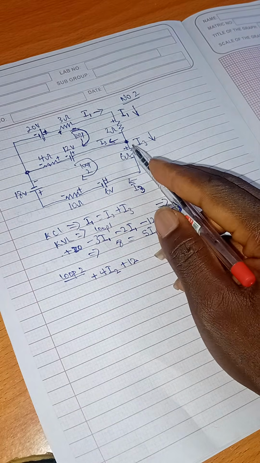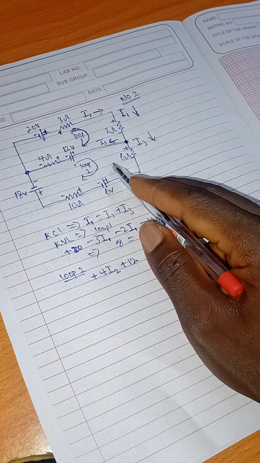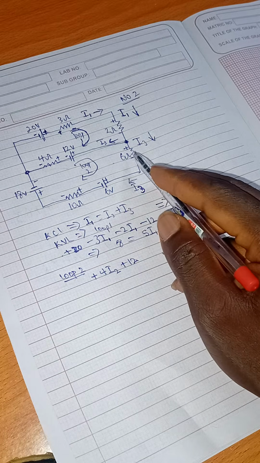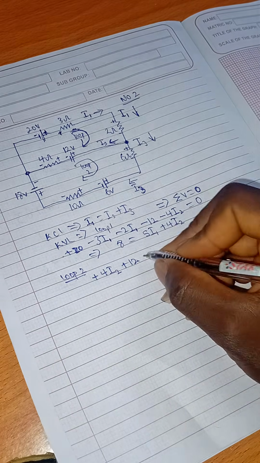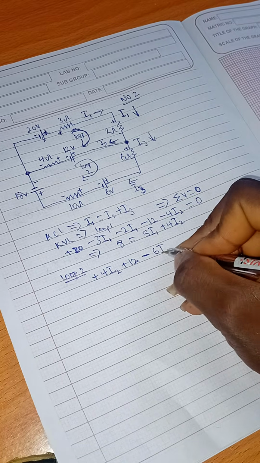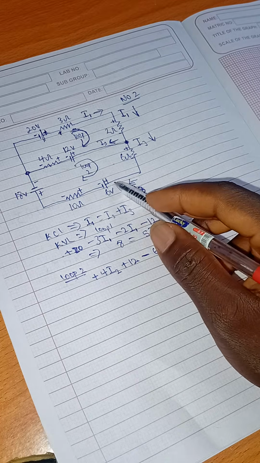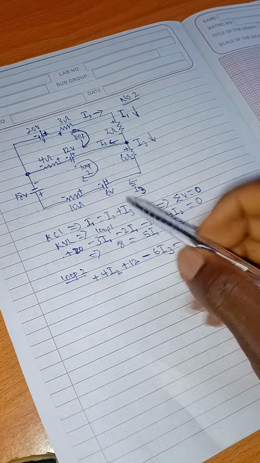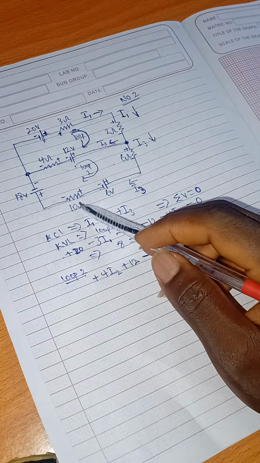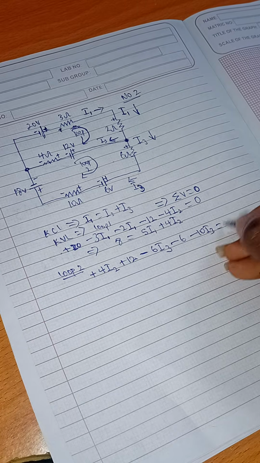Now as you get to this point, this loop also comes after going like this, it will come like this. Are we together? Here we have plus to minus, that's a drop, and we have I3 there and 6. So that's minus 6I3. Coming like this, still I3 here. Here we have a volt, plus to minus, that's minus 6 volts. Then this plus to minus, we have I3, that's a drop, minus 10I3 equals 0.